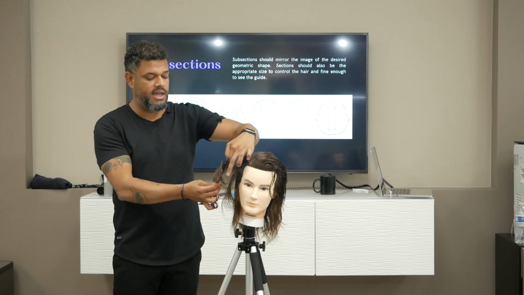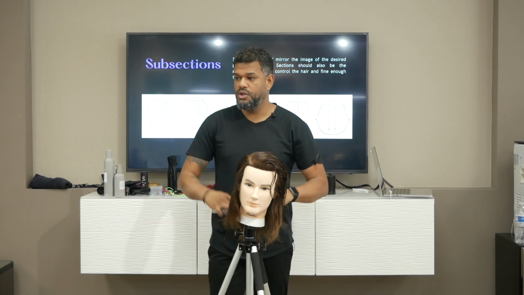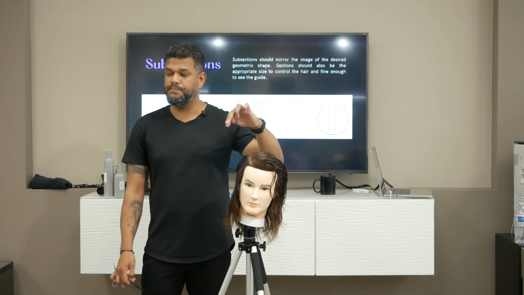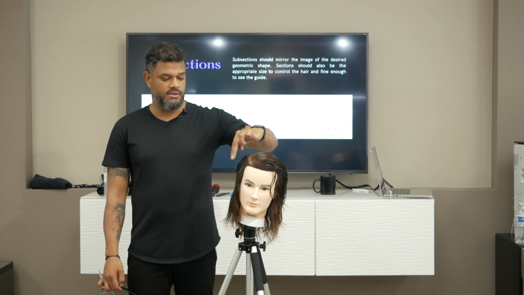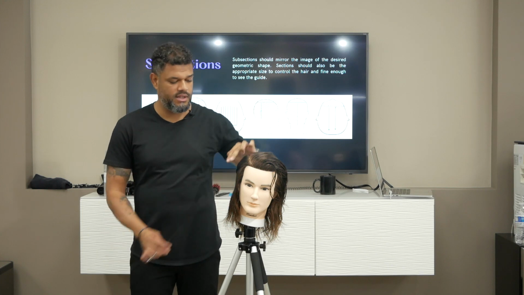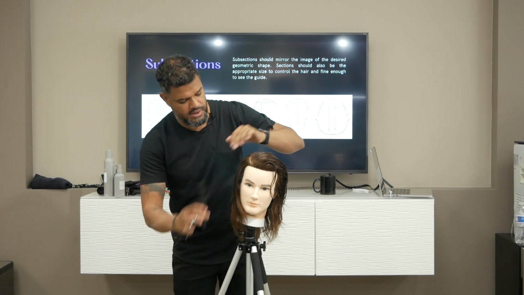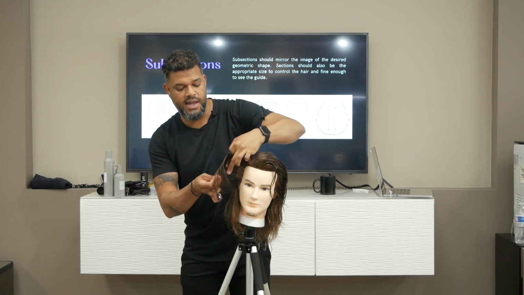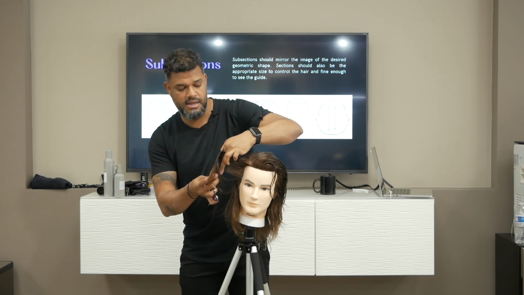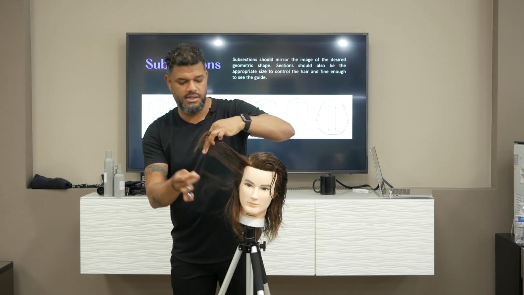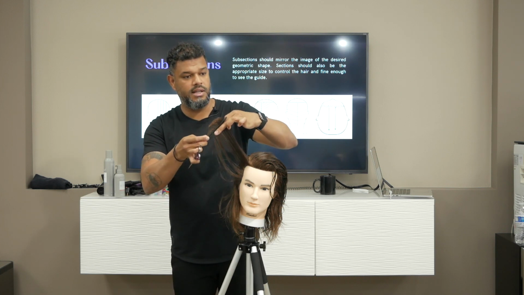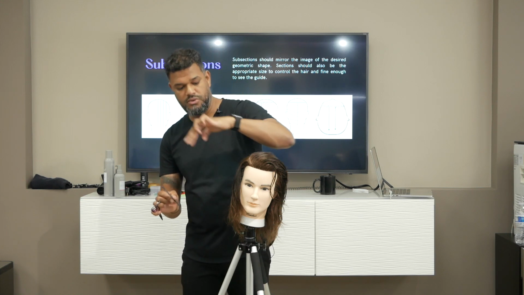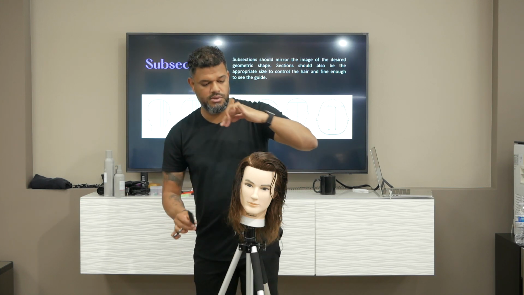If I elevate the hair, square. So all subsections will mirror the shape you want to create. Flat, square, subsections, and square. If I go over 90 and cut, round. That's my subsections. 1, 2, 1, 2, 1, 2.